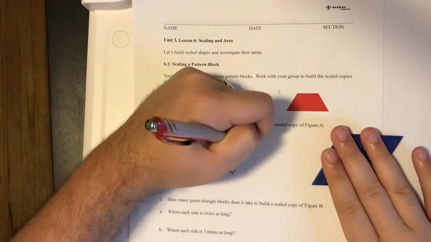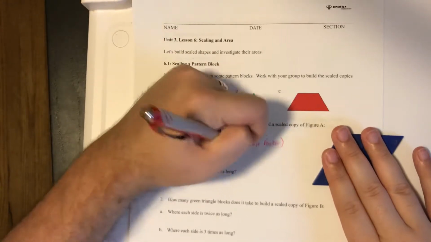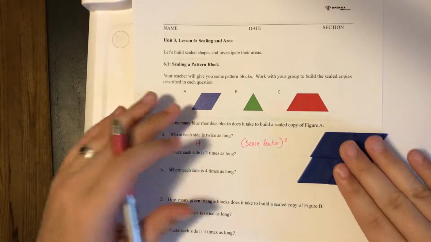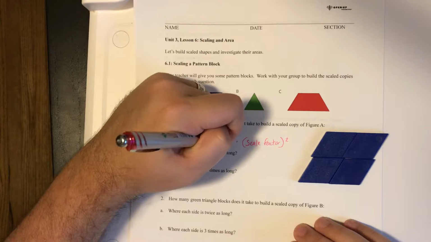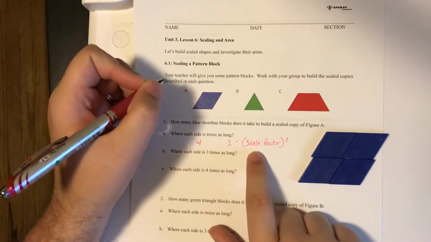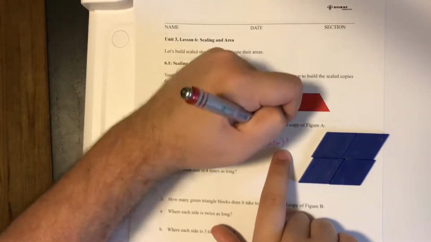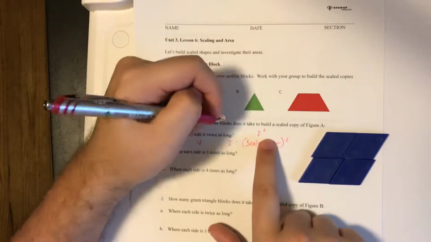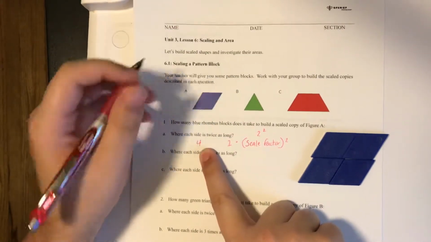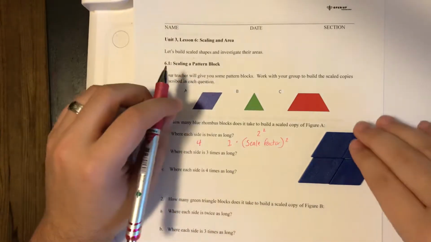So we're going to take our scale factor and we're going to square that, and we're going to multiply that by how many blocks we started with. In this case, we started with 1 block. And because we started with 1 block, that means we're going to take 1 times the scale factor squared. So this one was 2 squared. That means 2 times 2, and 2 times 2 is 4. 4 times 1 is 4. And that's what gives us that there. So this will work in every situation, but I'm still going to model for you.